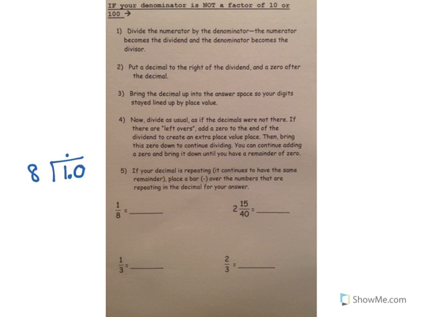Now I'm going to divide as usual, as if the decimals are not even there. So let's try 8 into 10. Well, 8 goes into 10 one time and leaves 2.